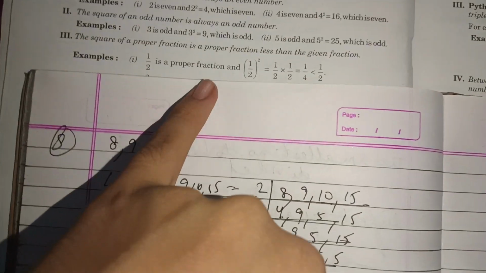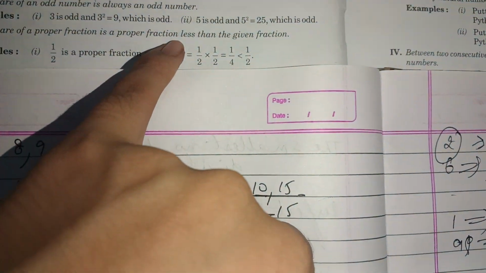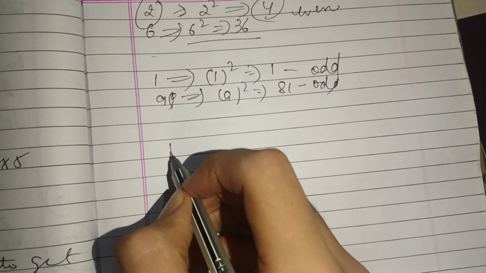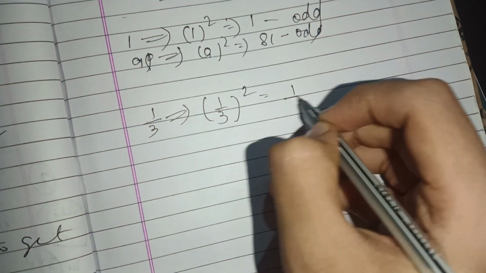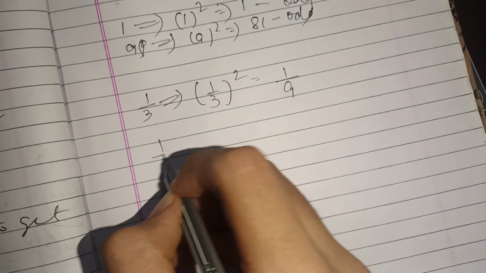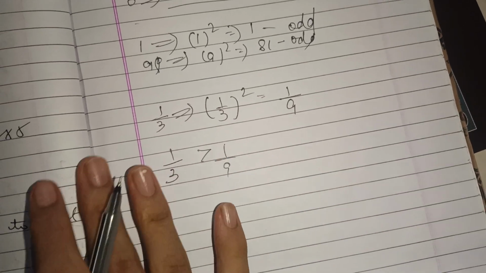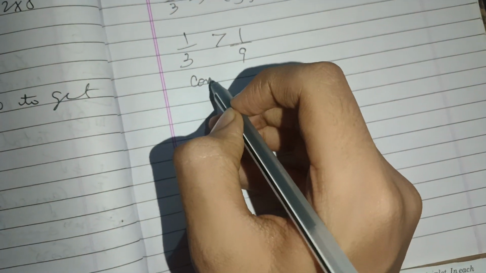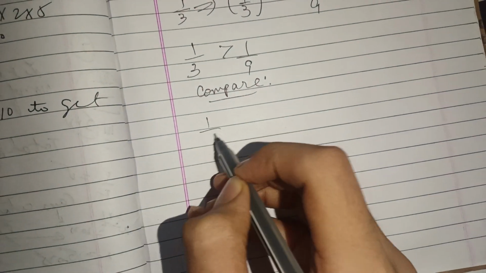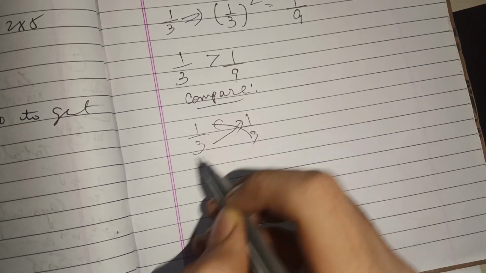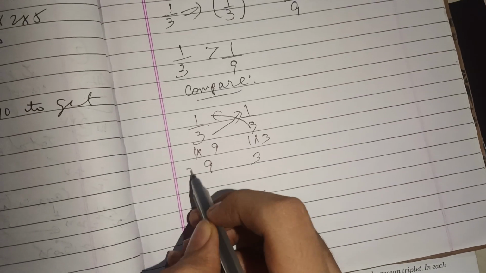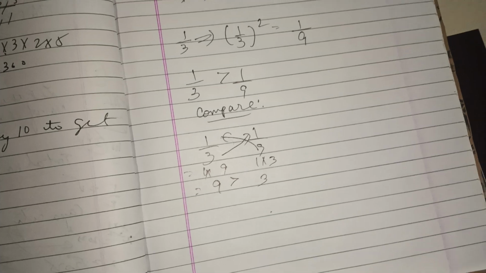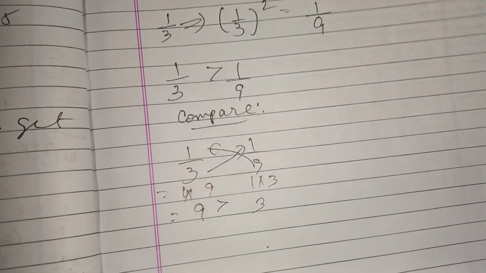Next, the square of a proper fraction is a proper fraction less than the given fraction. Yes, it is also correct. Suppose 1 by 3 is there and we take the square of 1 by 3, it is 1 by 9. So 1 by 3 is greater than 1 by 9. How? If we do comparison, 1 by 3, 1 by 9, how do we compare? 1 into 9, 1 into 3, that is 9 and 3. Which is greater? This is greater. So 1 by 3 is greater than 1 by 9.